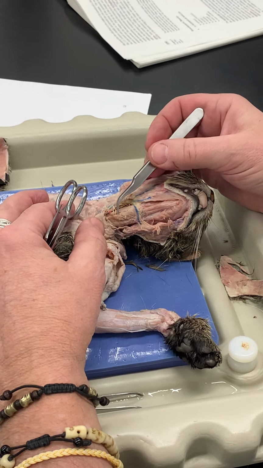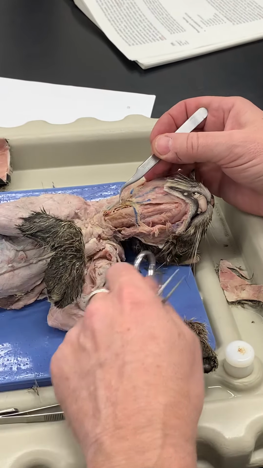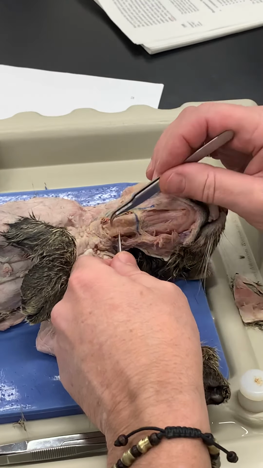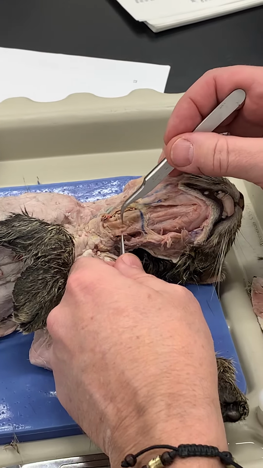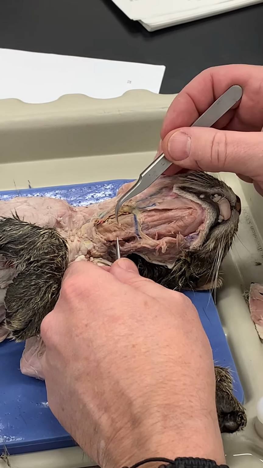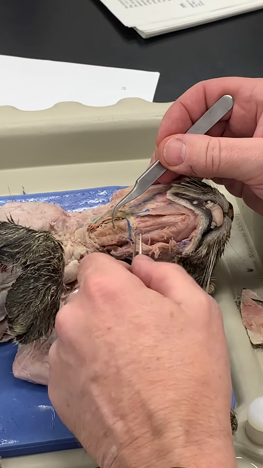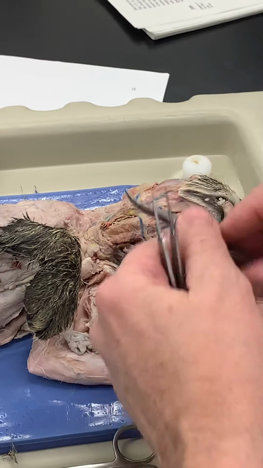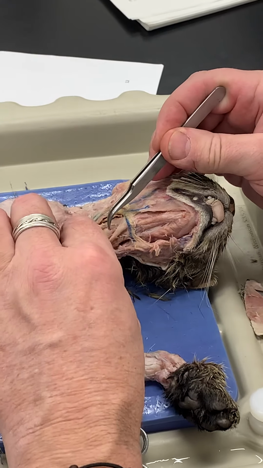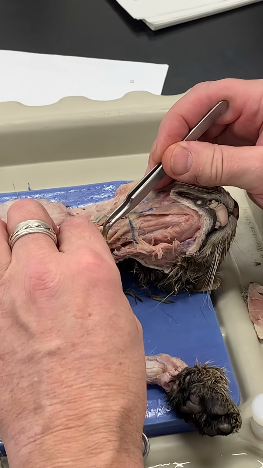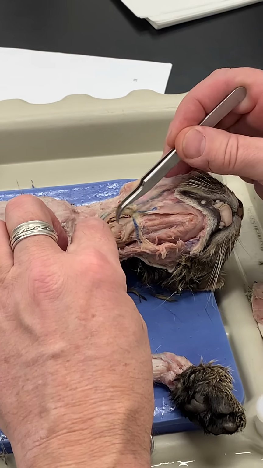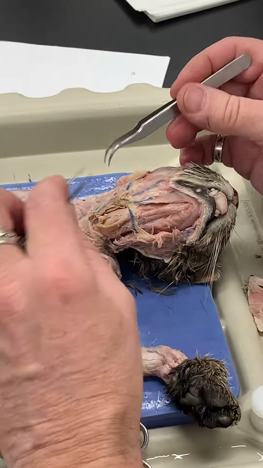So the most ventral or medial, you can see right here, this is where the midline is, and on either side of the midline we have a small band that goes from the sternum up to the hyoid, and that's the sternohyoid muscles. And those run on the ventral surface of the larynx and the trachea. And so if you move those out of the way, you can see the voice box, the larynx right here.